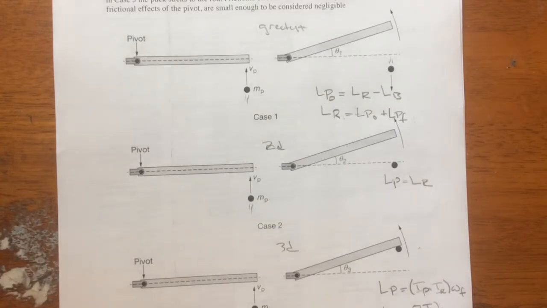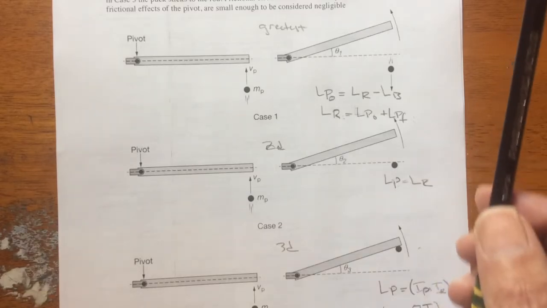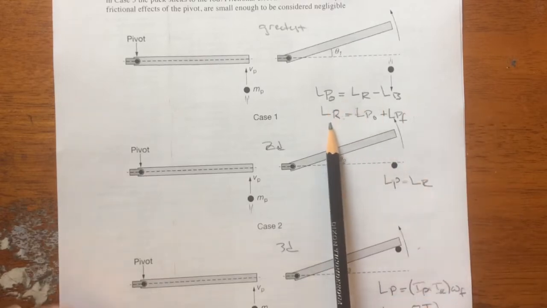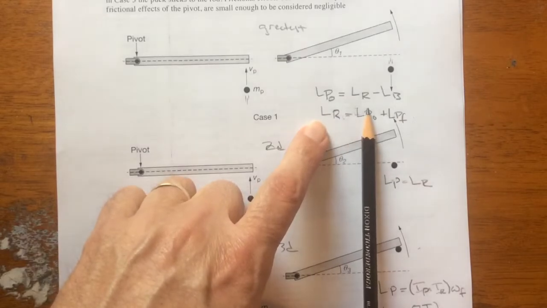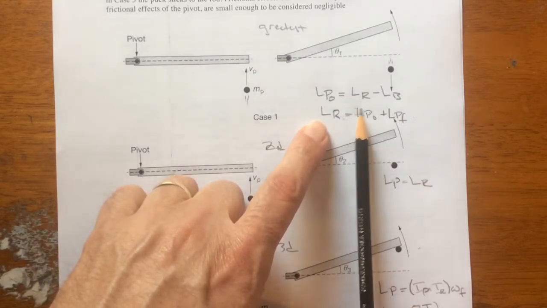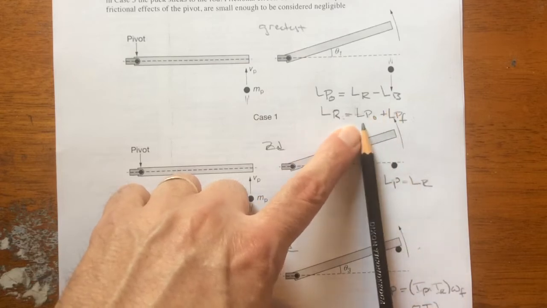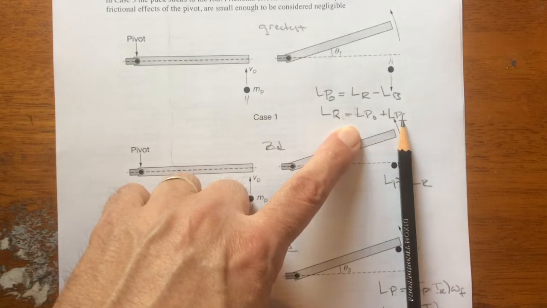And it doesn't tell you which way is which. But you know up is going to be positive, probably down is going to be negative. You know they're different, so you can do that. Now I rearranged this. I solved for the angular momentum of the rod. Angular momentum of the rod is equal to the initial momentum of the puck plus the final momentum of the puck.